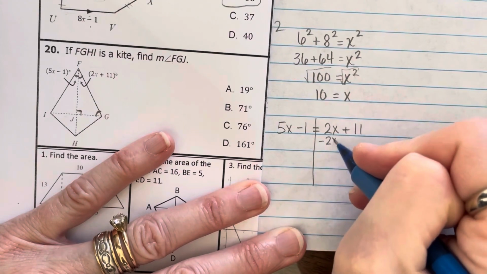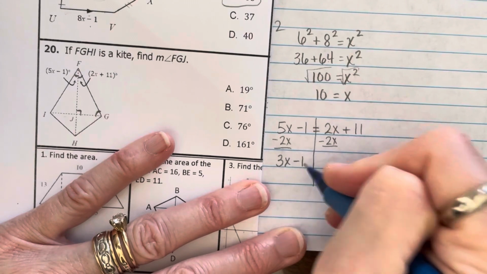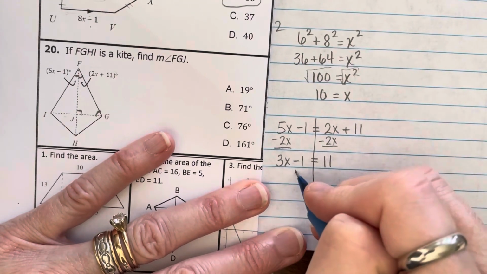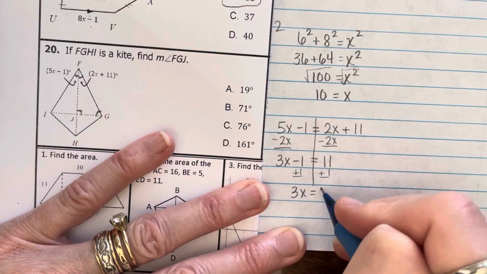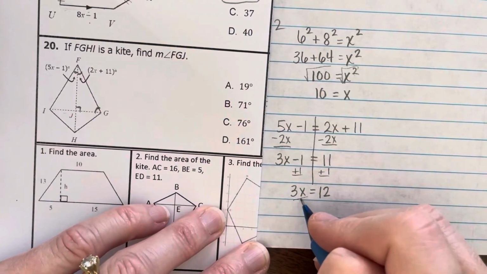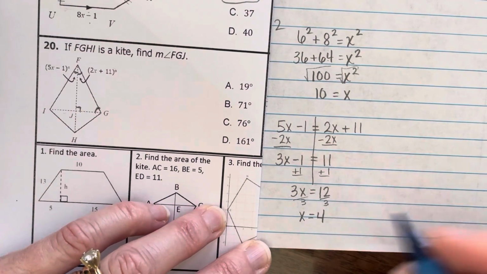Subtract 2x from both sides, and you get 3x minus 1 equals 11. Add 1 to both sides, and you get 3x equals 12. Divide through by 3, and you get x equals 4.